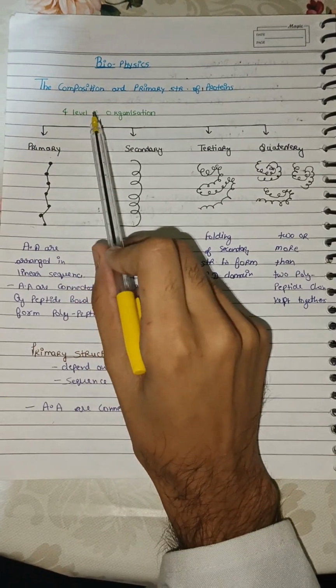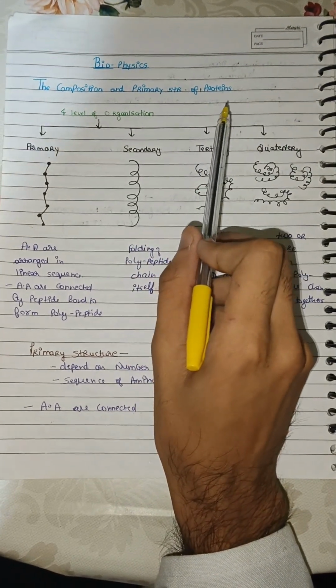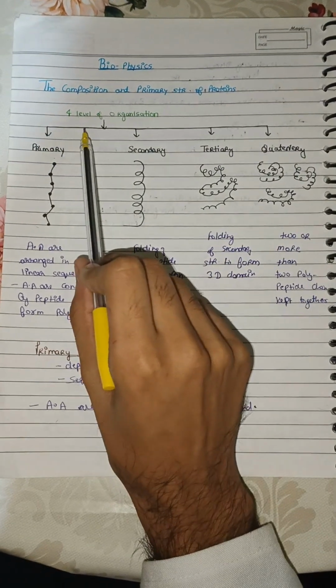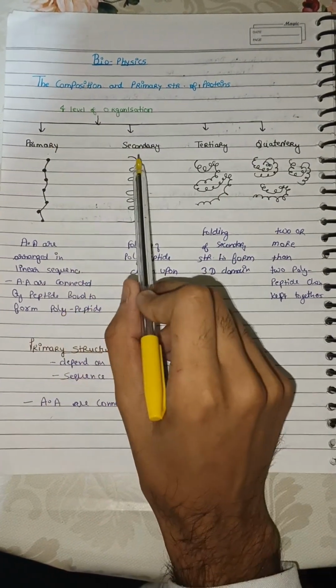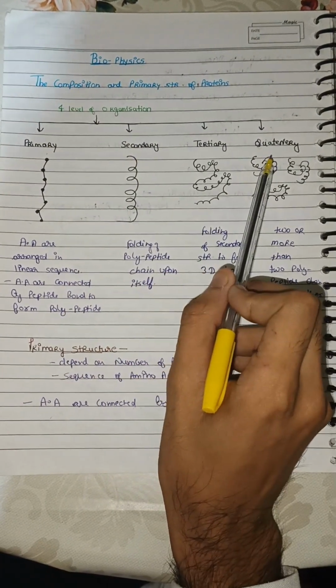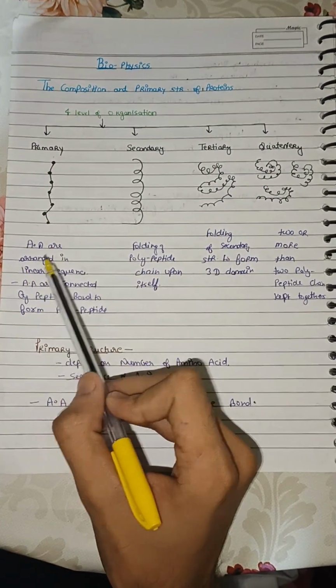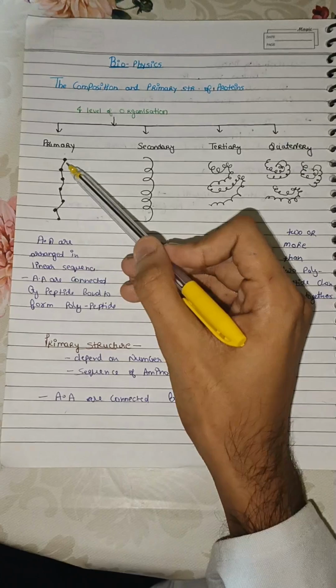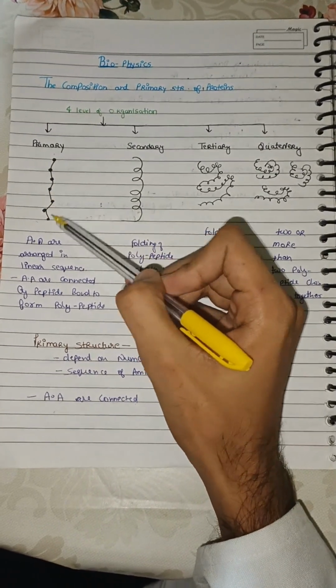Today my topic is about the composition and the primary structure of protein and nucleic acid and some electrolytes. There are four levels of organization of protein. The first is primary structure of protein, secondary structure, and then tertiary and then quaternary structure of protein. The primary structure of protein is one in which the amino acids are arranged in a linear sequence. As we can see, the amino acids are arranged in a linear sequence and they are connected by the peptide bond.